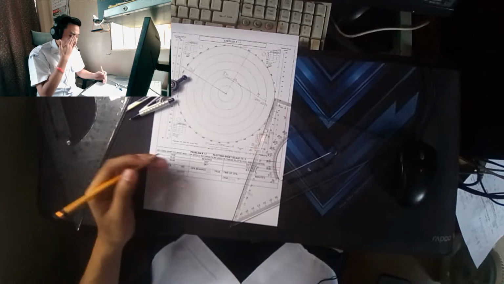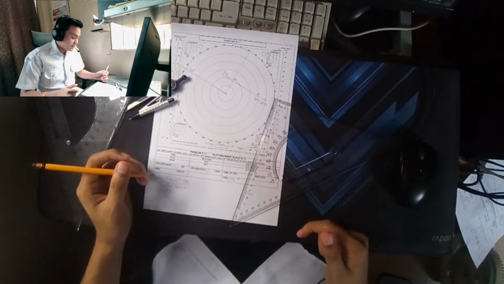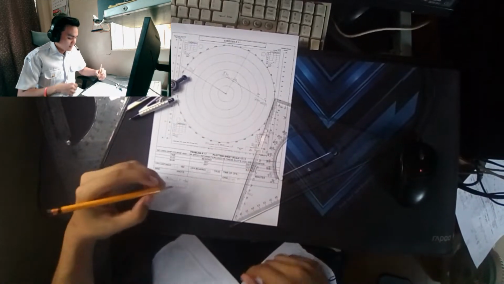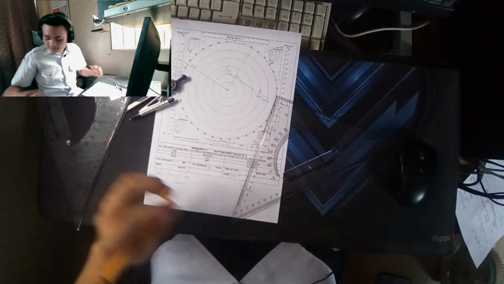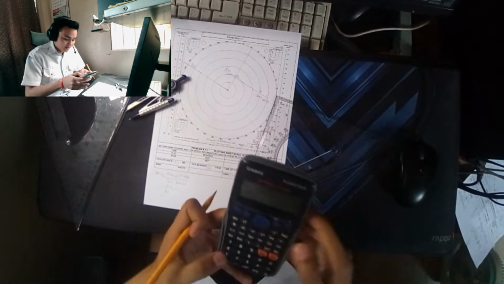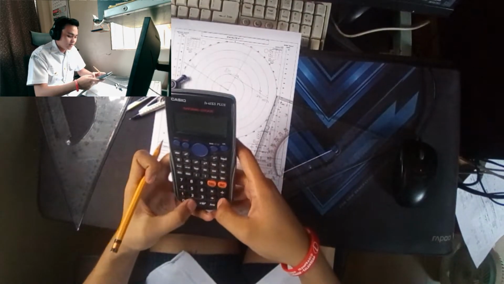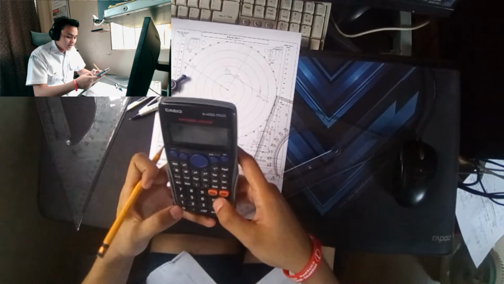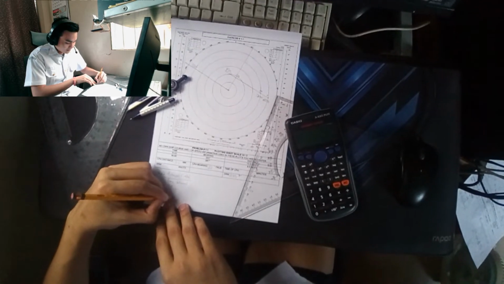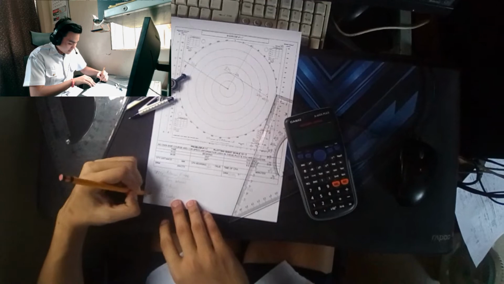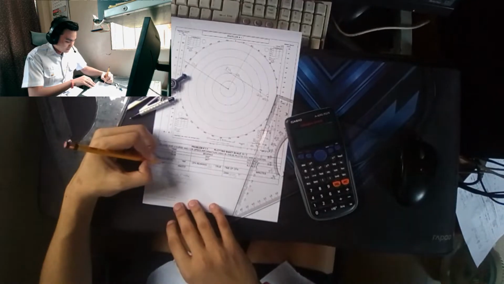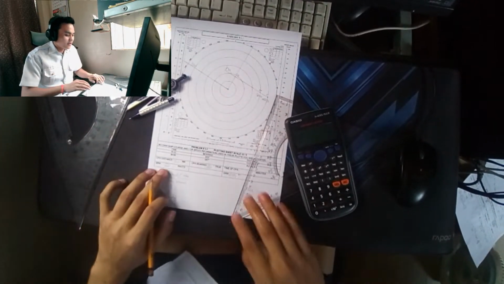Why 0.1? Because 6 minutes divided by 60 gives 0.1. So that's your time interval, and then you get your calculator to solve your speed of relative motion. 2.2 divided by 0.1 is 22 knots. So we have our SRM of 22 knots.